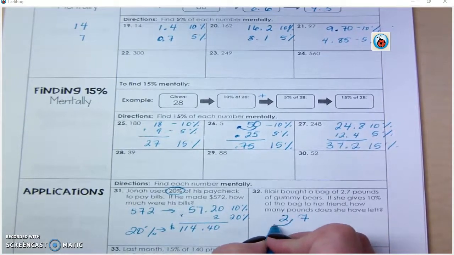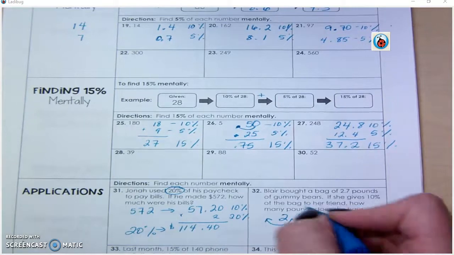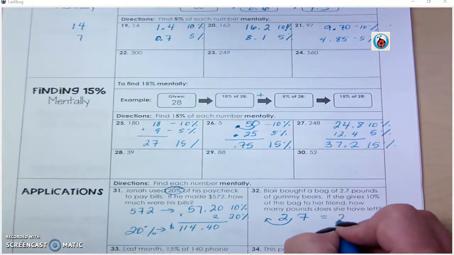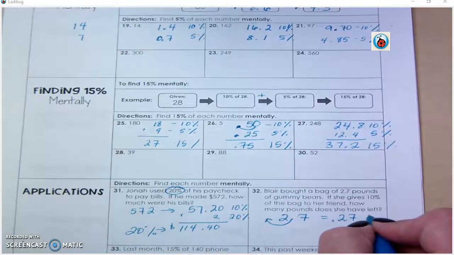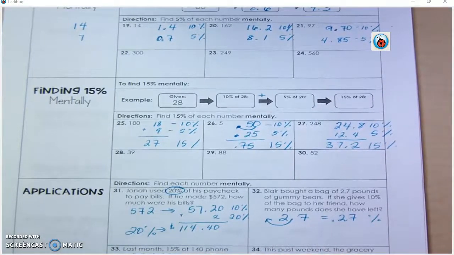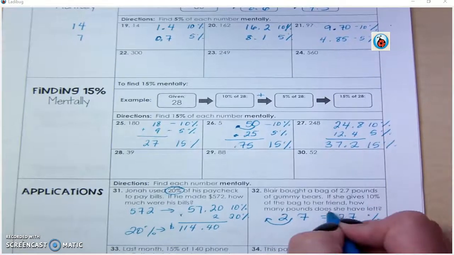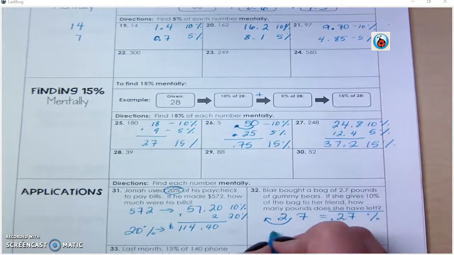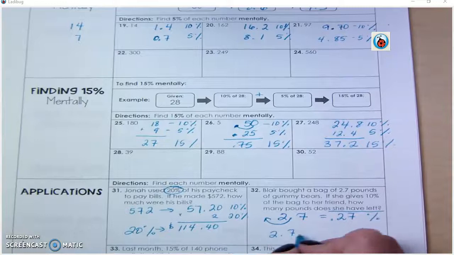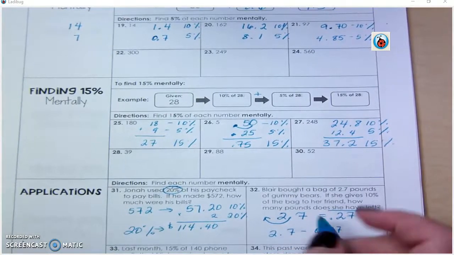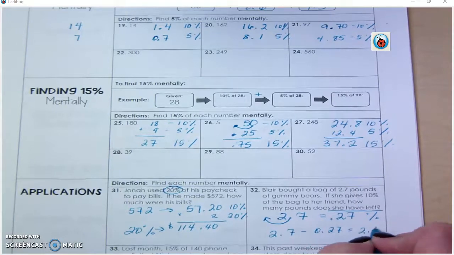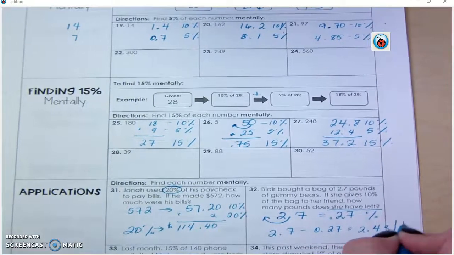You will go 1 unit to the left, just like we have been. So that would be 27 hundredths. That's your 10%. Okay, so we are asked how much she has left. So 2 7/10 minus 27 hundredths will give you 2 43 hundredths of a pound.